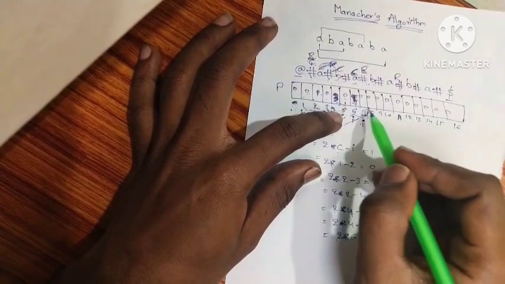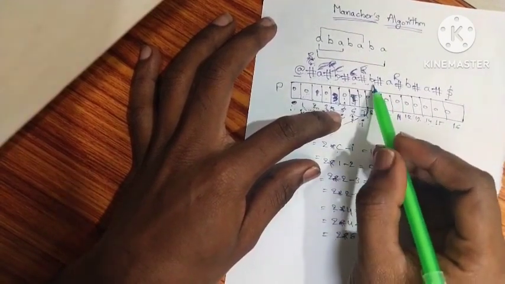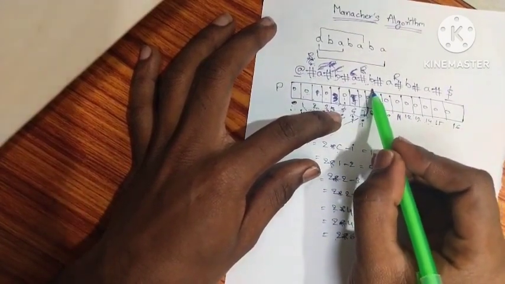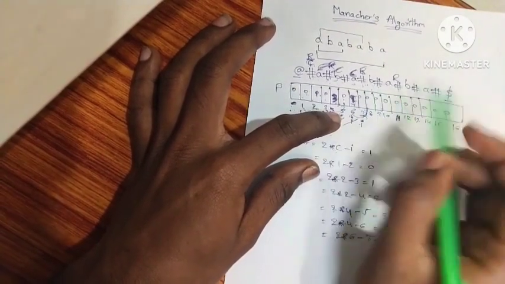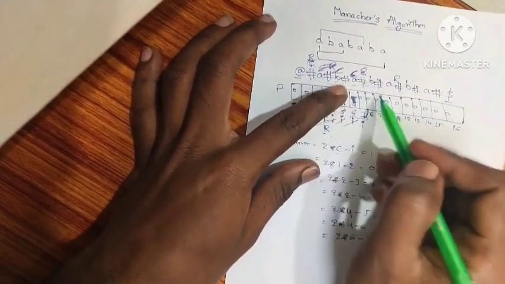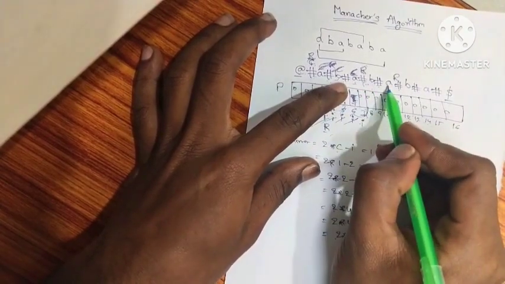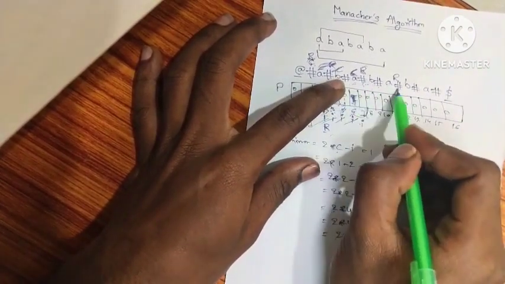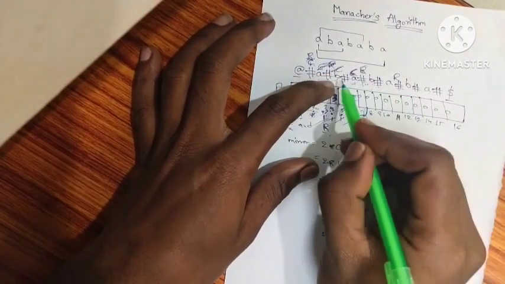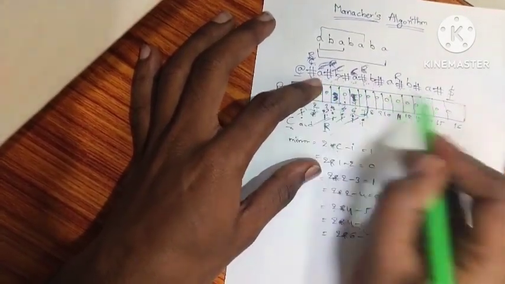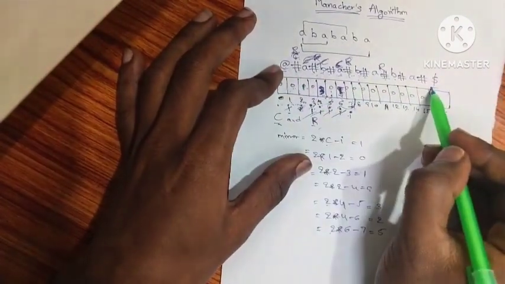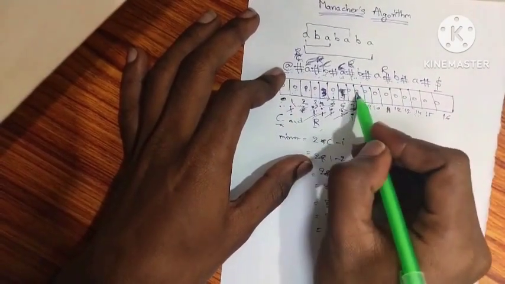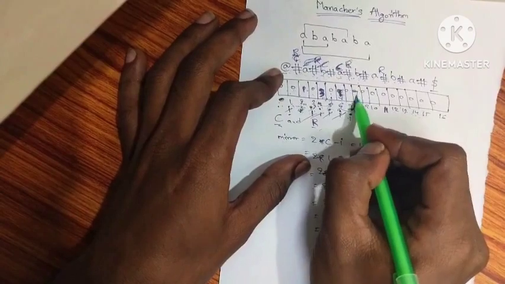Then we try to expand at index 7. At index 7 there is B. Check for left and right characters. Here it's the same, so increase by 1. Then again the same, 2, then again the same, 3, then 4, 5, 6, and then also it is the same, 7. At last it is different, so the value is increased up to 7.